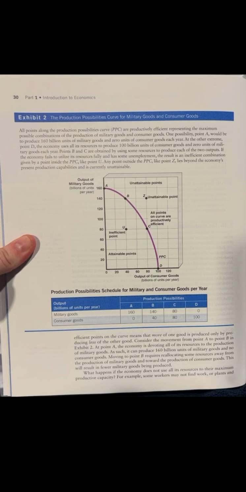Consider the movement from point A to point B in Exhibit 2. At point A, the economy is devoting all of its resources to the production of military goods. As such, it can produce 160 billion units of military goods and no consumer goods. Moving to point B requires relocating some resources away from the production of military goods and towards the production of consumer goods. This will result in fewer military goods being produced.